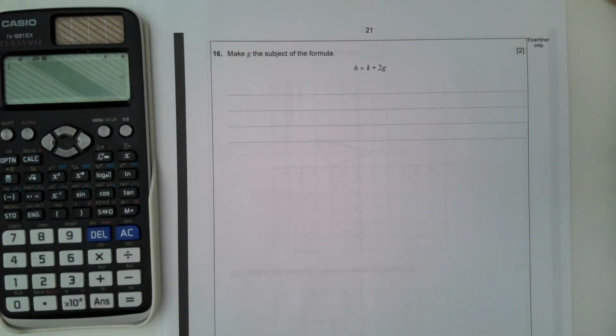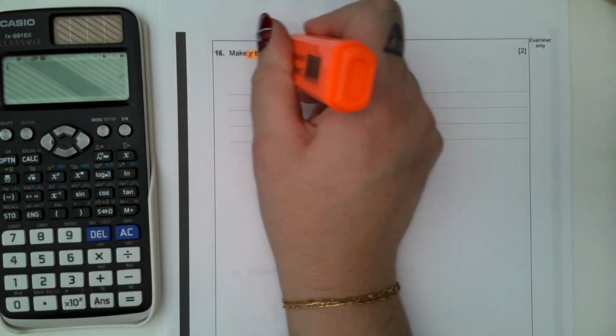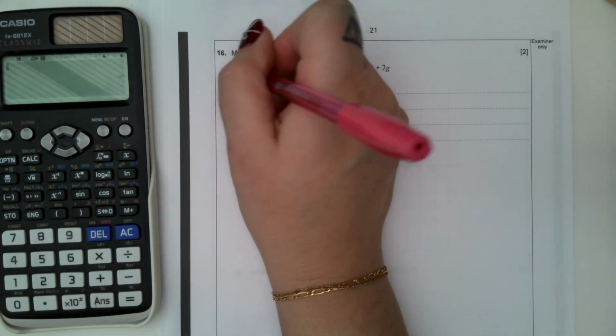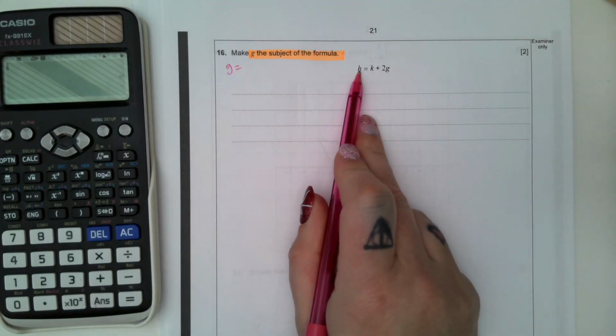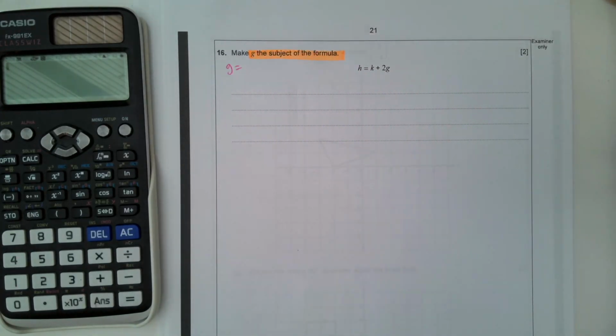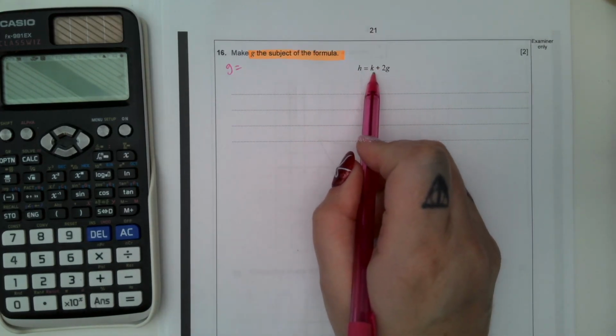Question 16. Make G the subject of the formula. So we're going to rearrange this formula so that it says G equals instead of H equals. And we're going to do this using inverse operations. So the first thing I'm going to do is I'm going to move the K. So I don't want this K to be here.